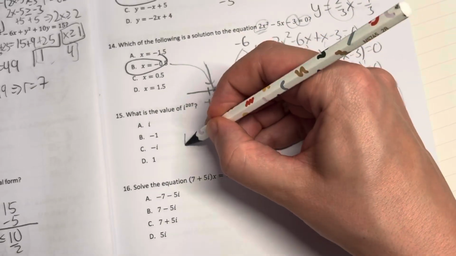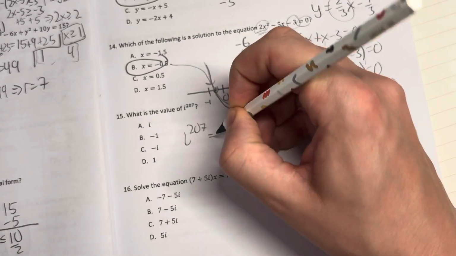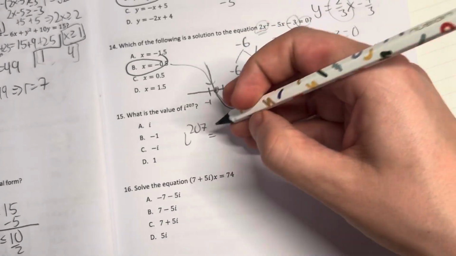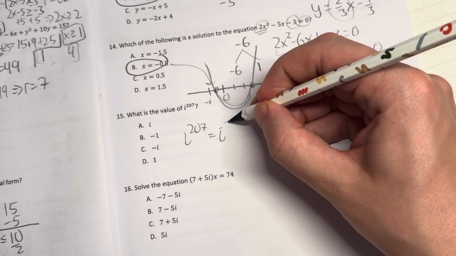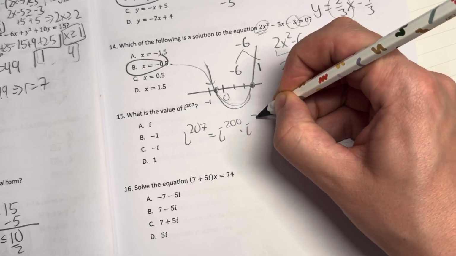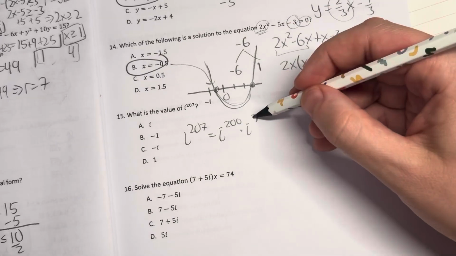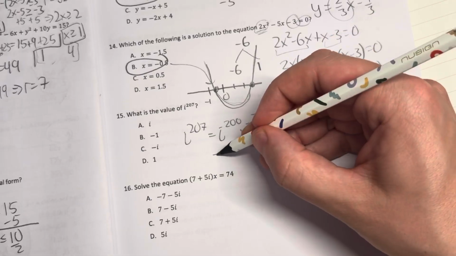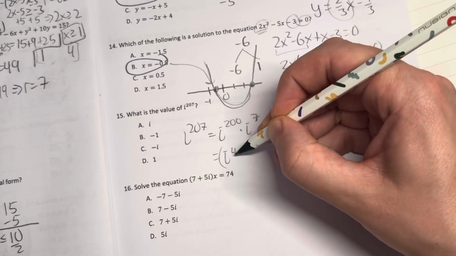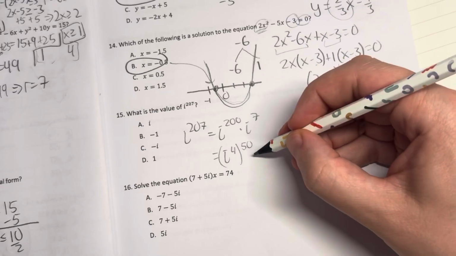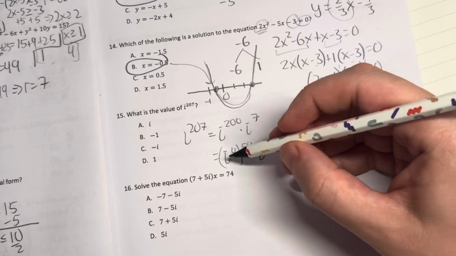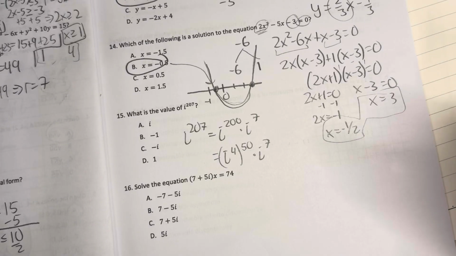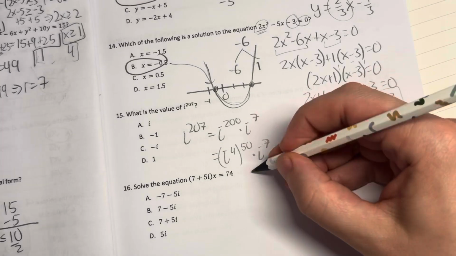i to the 207 is equal to i to the 200 times i to the 7th, is it not? That's how exponents work. Well, i to the 200th is i to the 4th to the 50th, is it not? So what do we have here? i to the 4th is, I believe it's 1, isn't it? Correct me if I'm wrong.